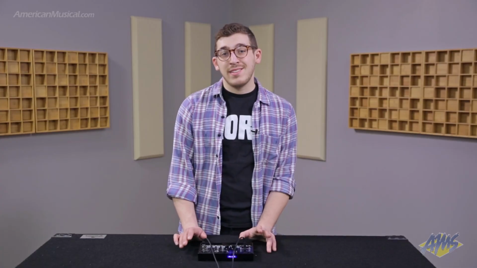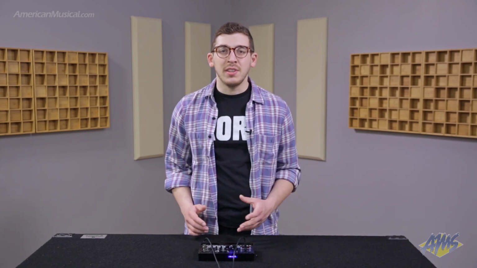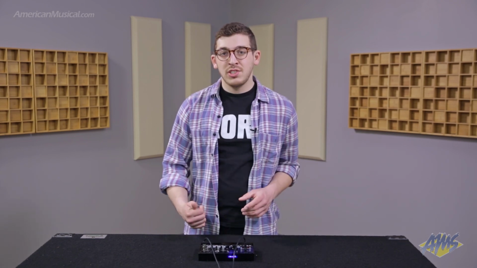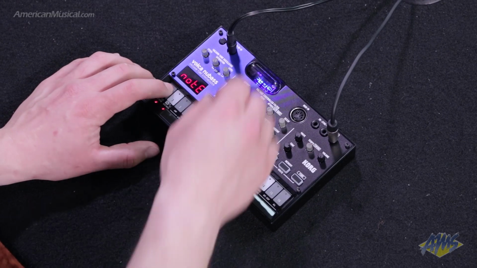and then it runs into a transistor ladder filter, which is a filter design that's been used on countless synths over the years to give it awesome squelch and really nice bounce, especially when you use some envelope generator.